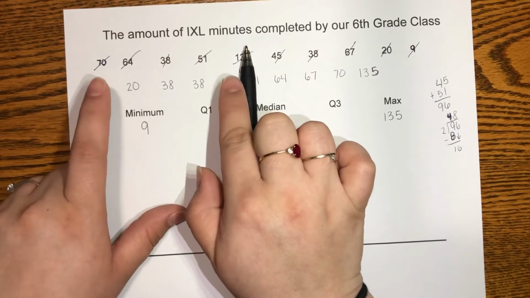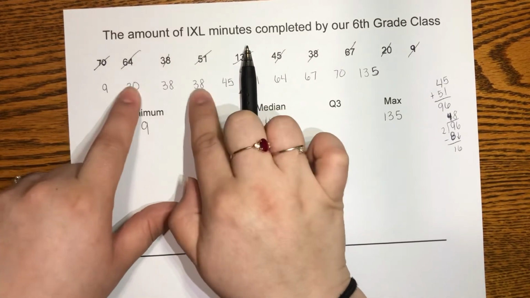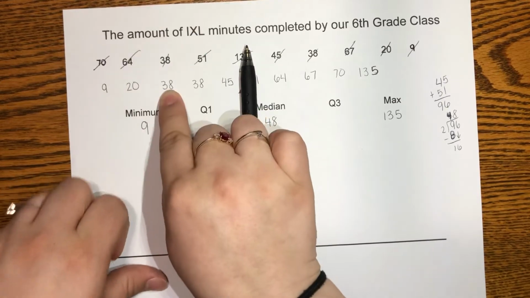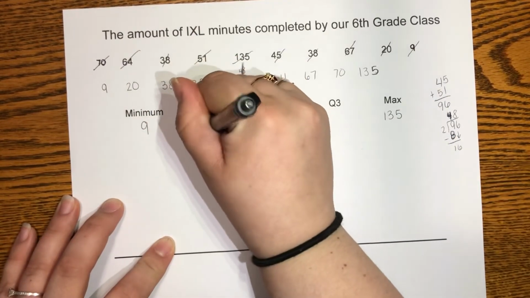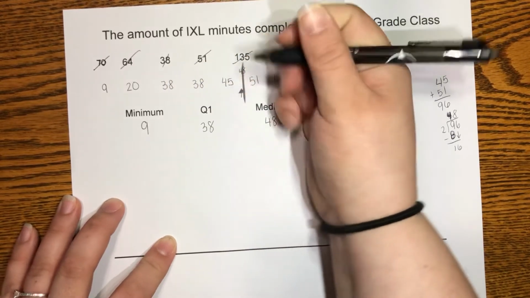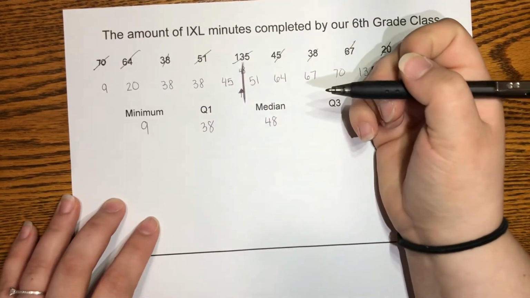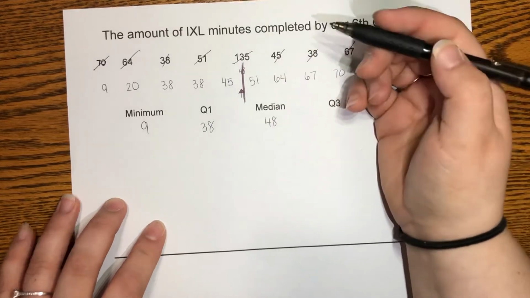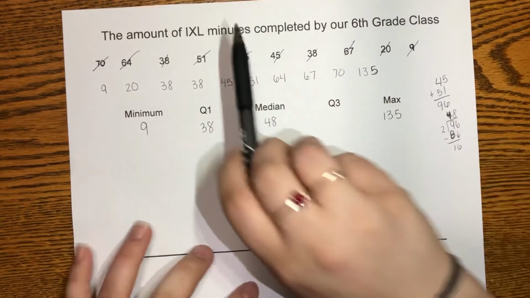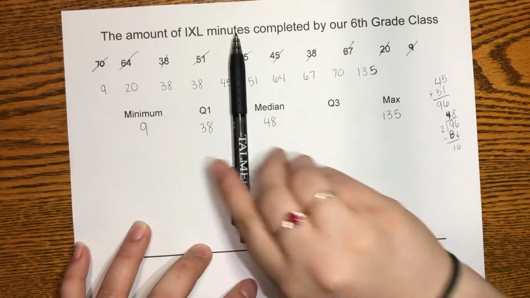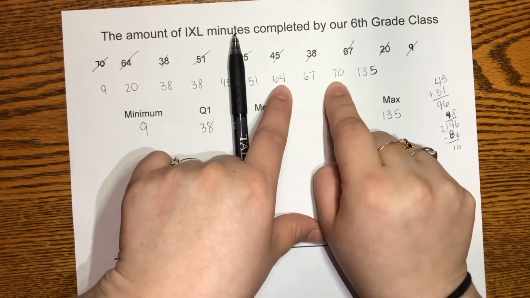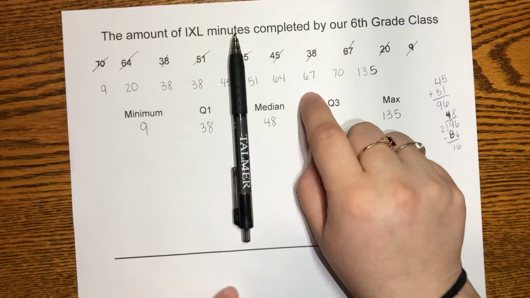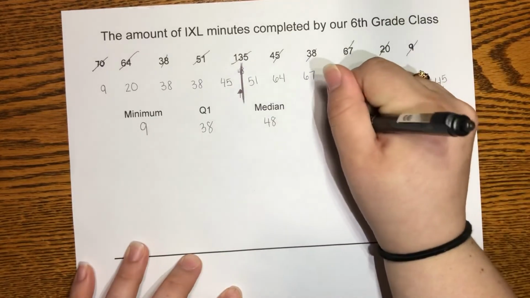Starting from the outside, working your way in, 38 falls directly in the middle. So that's my quadrant 1, which is also called the lower quartile. And same for here, from splitting the data in half, we see which one's directly in the middle, and we're getting 67 directly in the middle. So that's our quadrant 3.